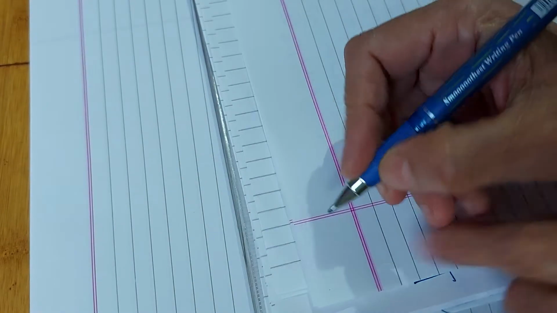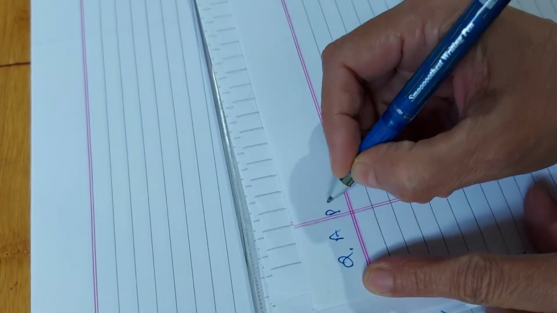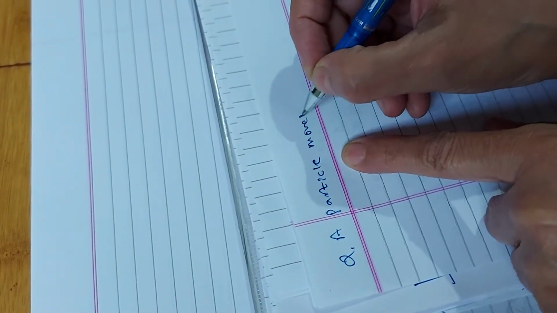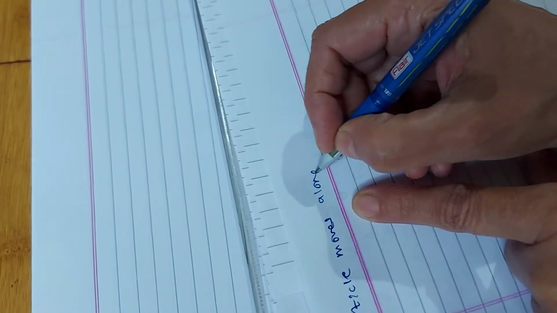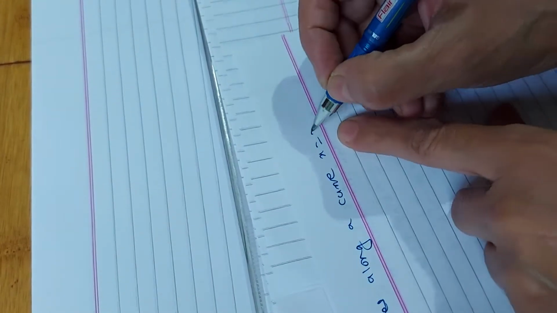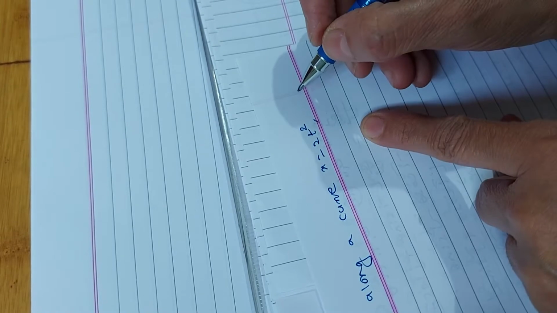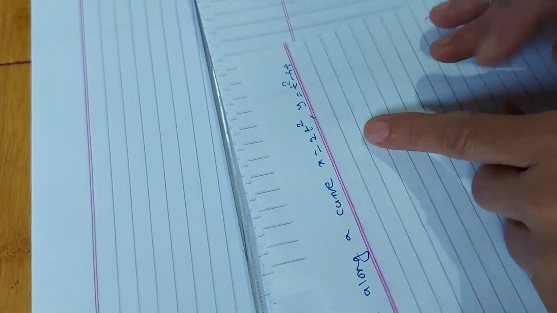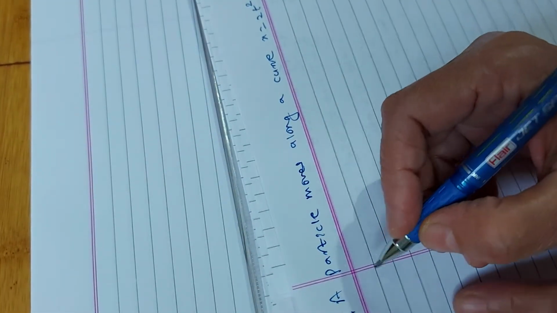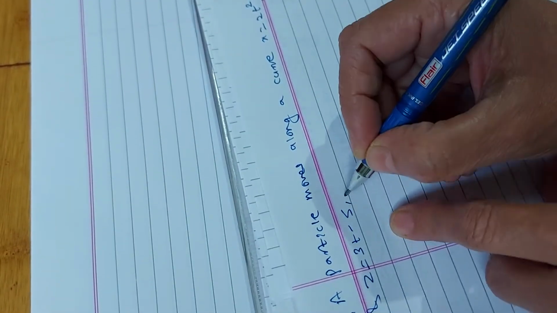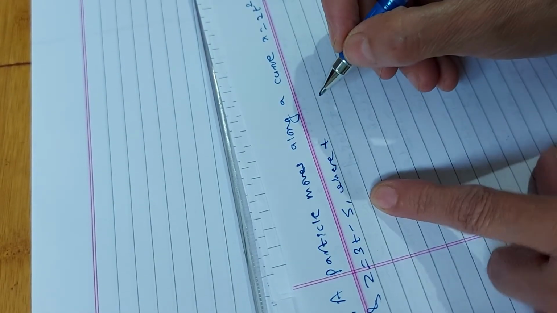So the problem is: a particle moves along a curve x is equal to 2t square, y is equal to t square minus 4t, and z is equal to 3t minus 5, where t is time obviously.